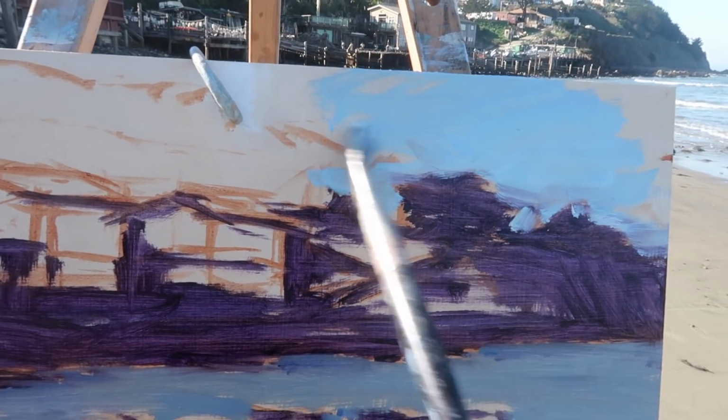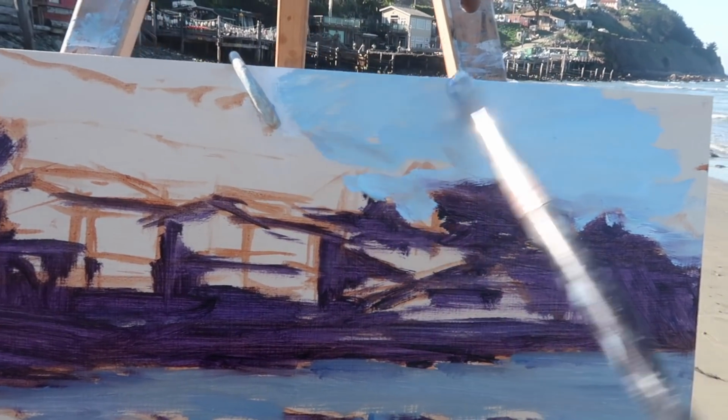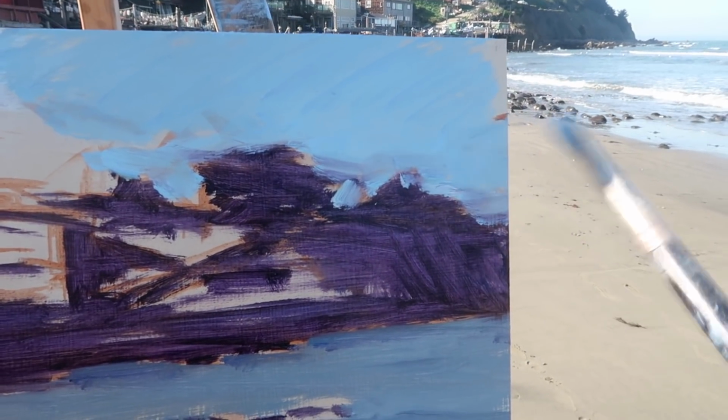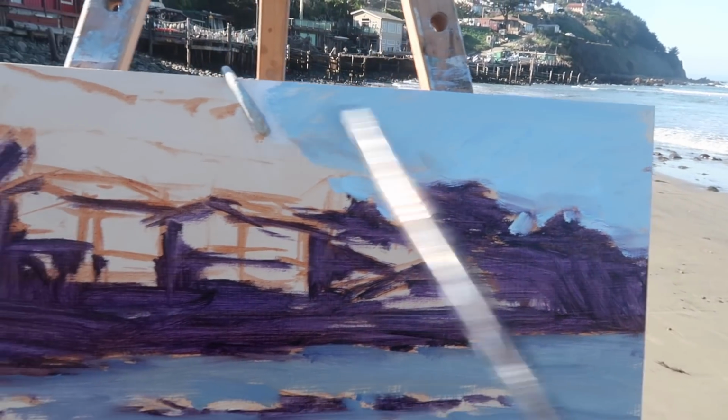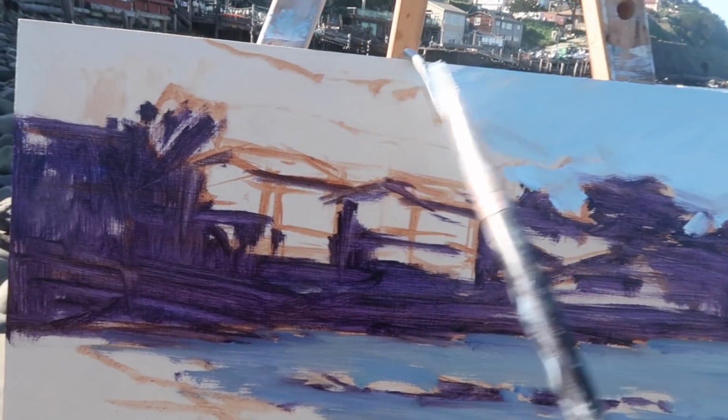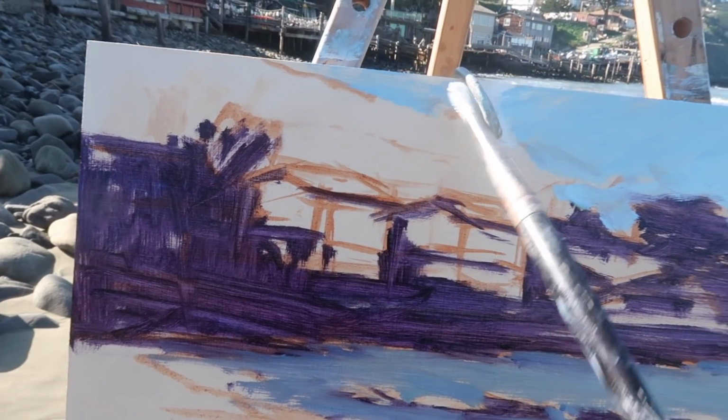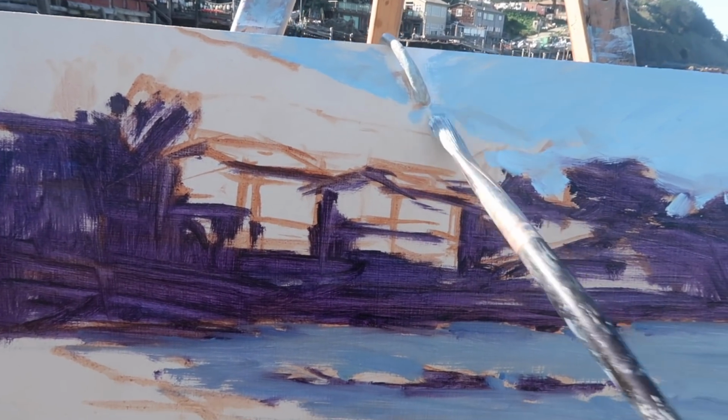And as usual, I'm not too worried about the sky getting dirty or whatever. I'm keeping the paint layer thin, and I'm going to come over with thicker paint afterwards so I can adjust the value of the sky and the color.